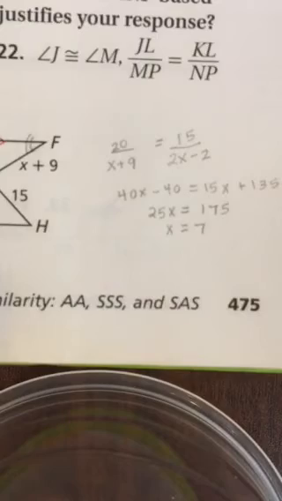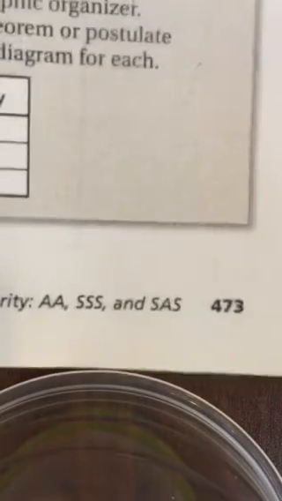Remember, we are skipping example 4, so if you haven't already crossed through that in your book, you can do that now. And let's look at Check It Out 5.